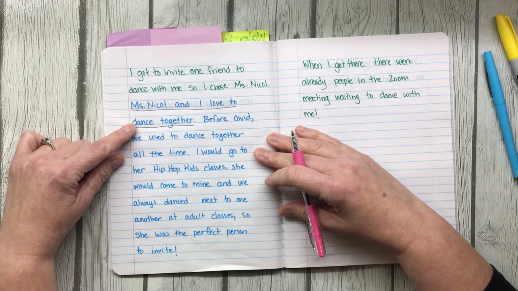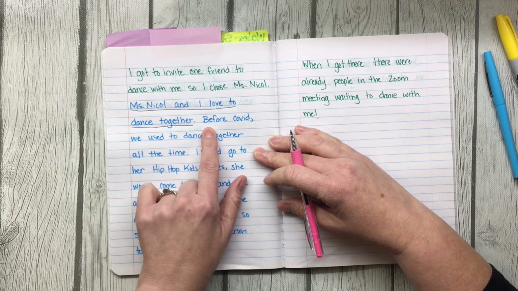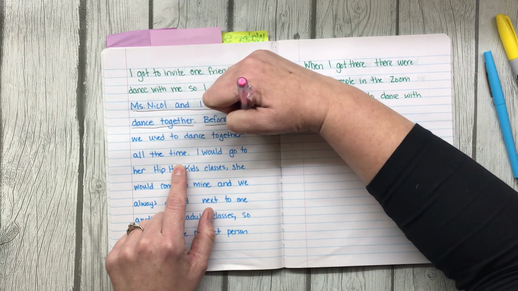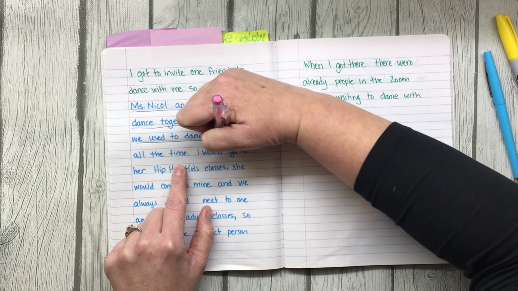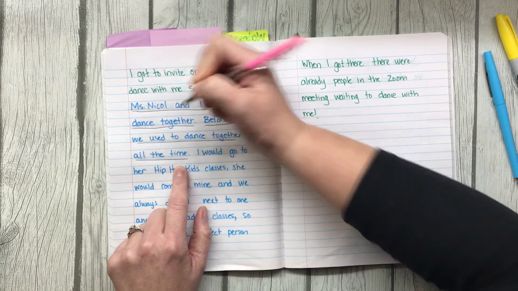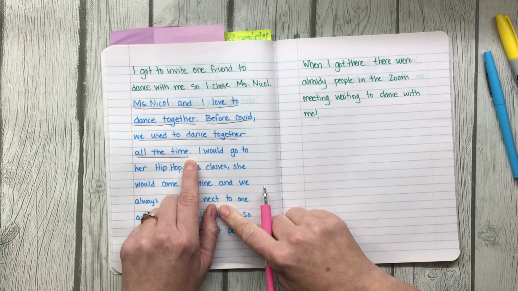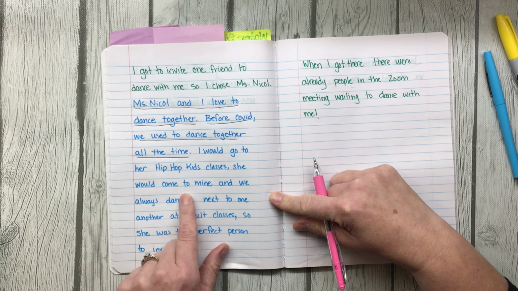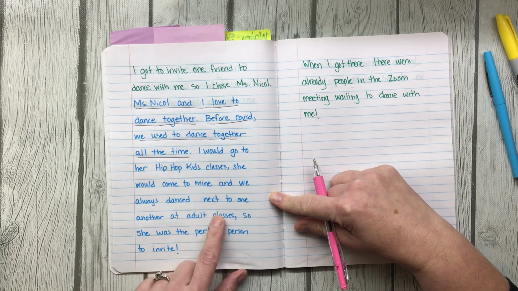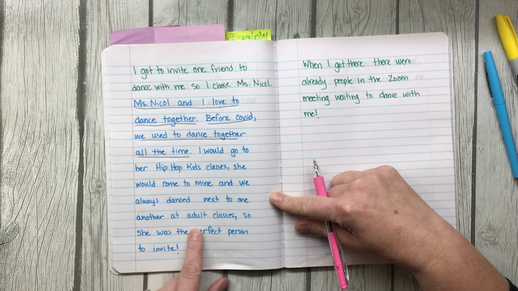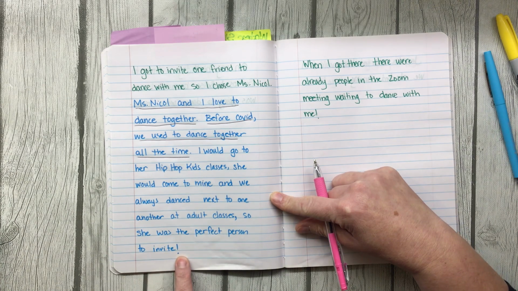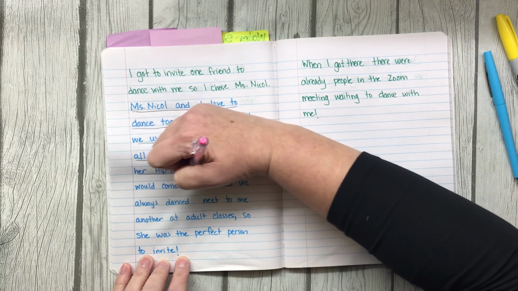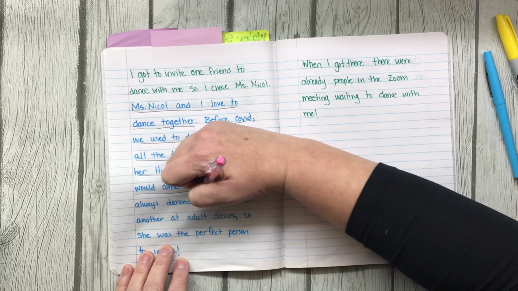So Mrs. Nickel and I love to dance together. Before COVID, we used to dance together all the time. That's my second sentence. Capital, period. I would go to her hip hop kids classes, she would come to mine, and we always danced next to one another at adult classes. So she was the perfect person to invite. So my last sentence is a really long sentence, but I'm going to be okay with that.